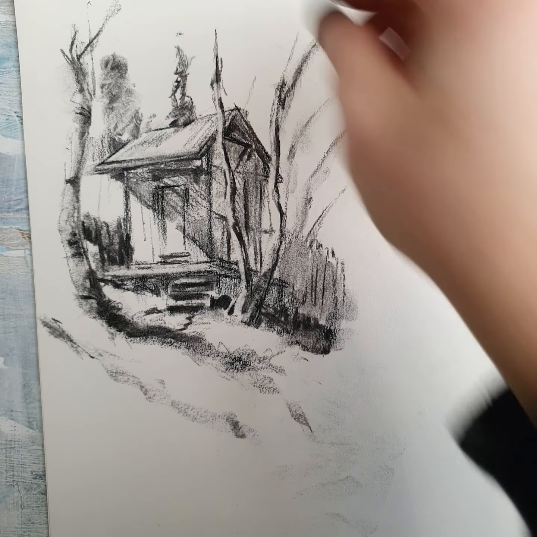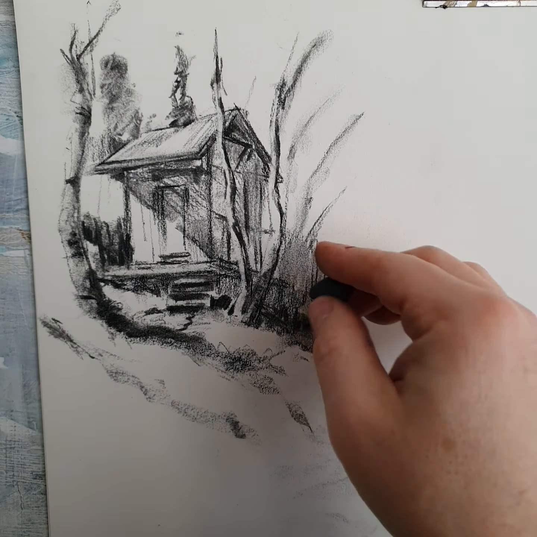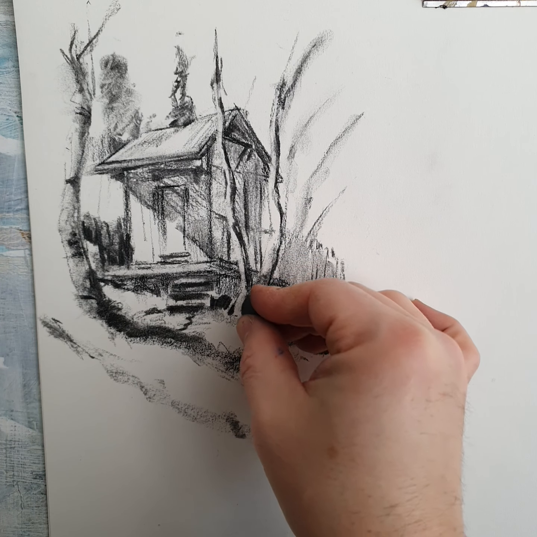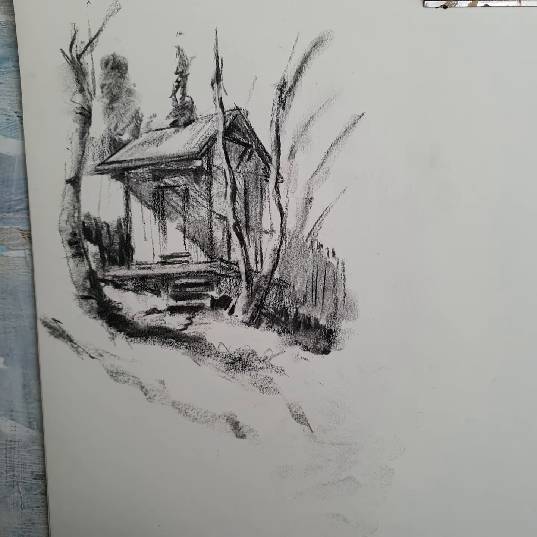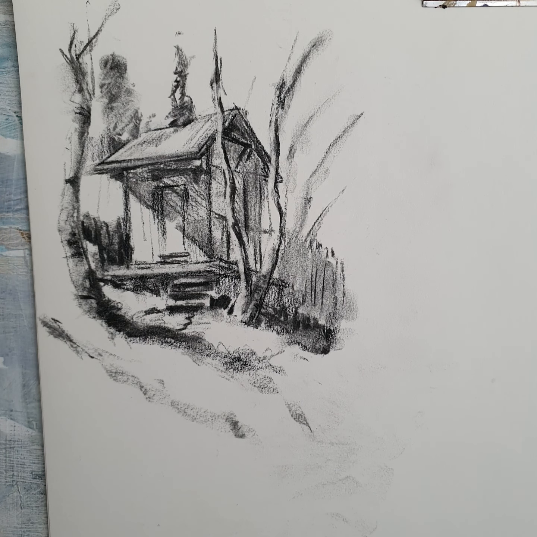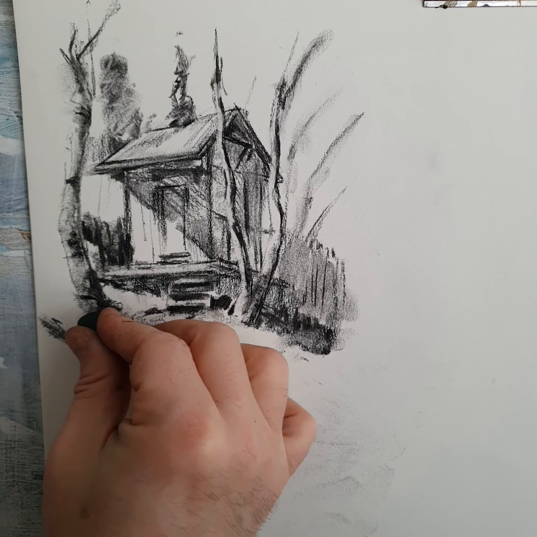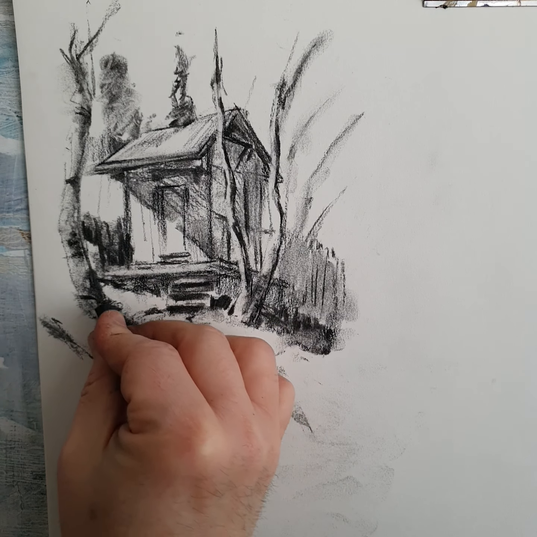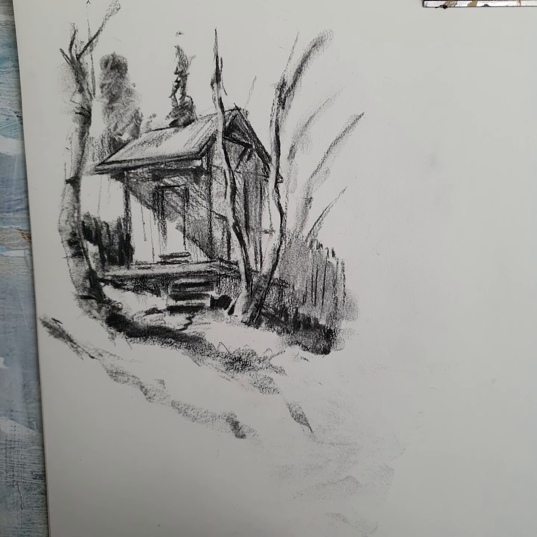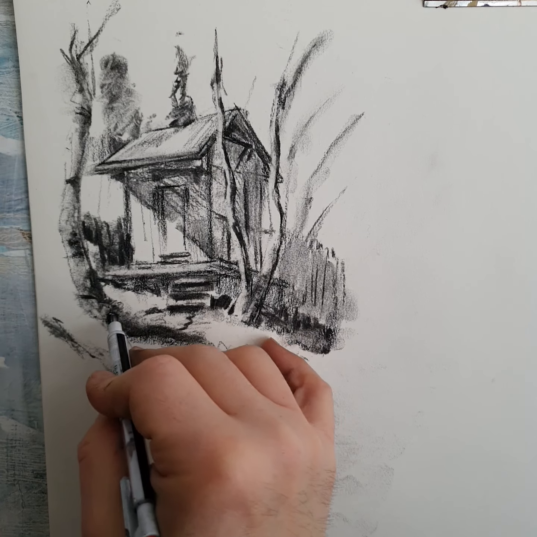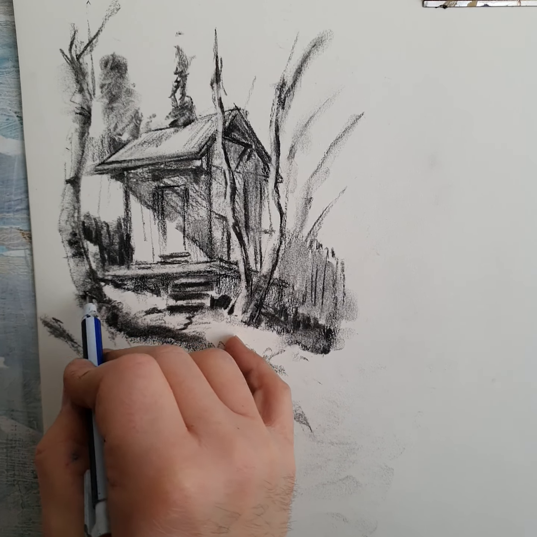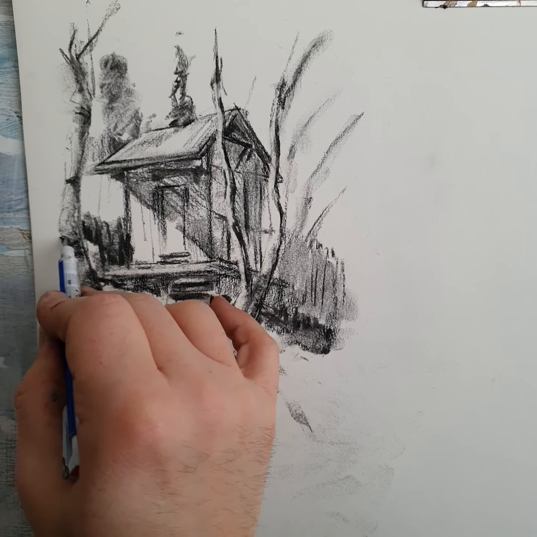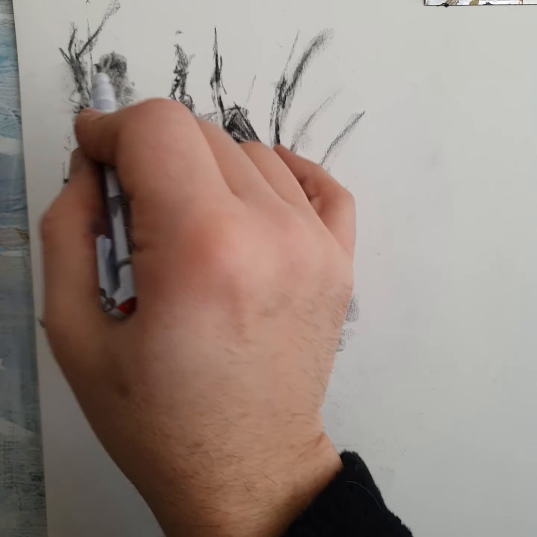Okay. And some transparency down here. There we are.